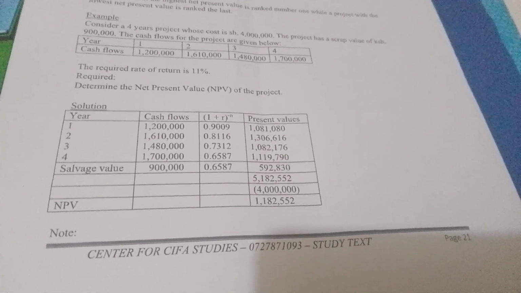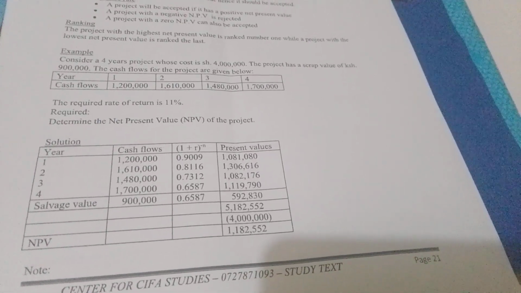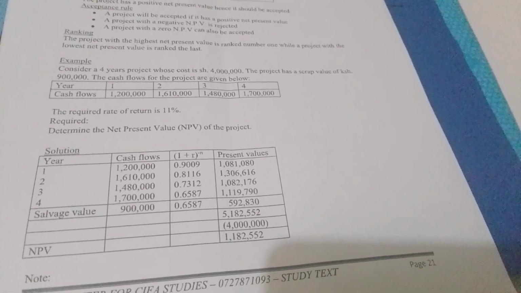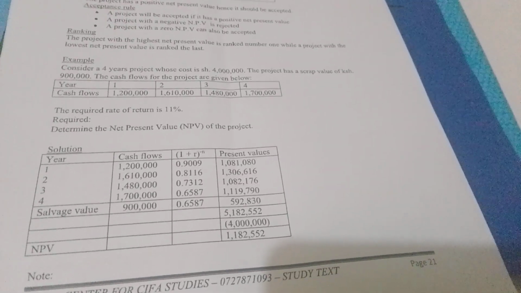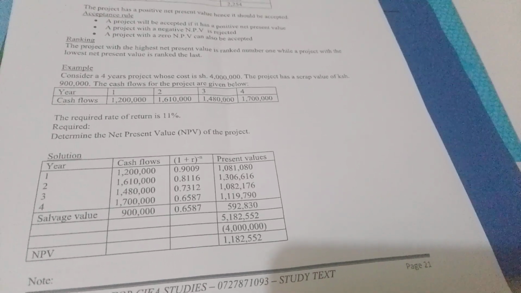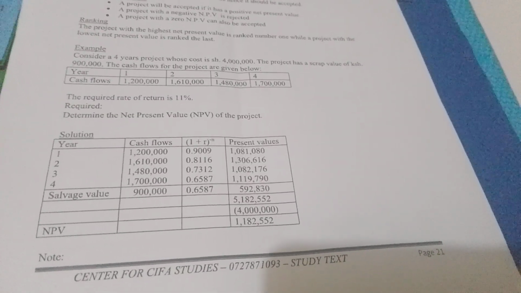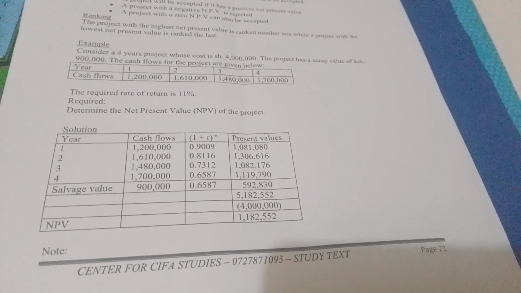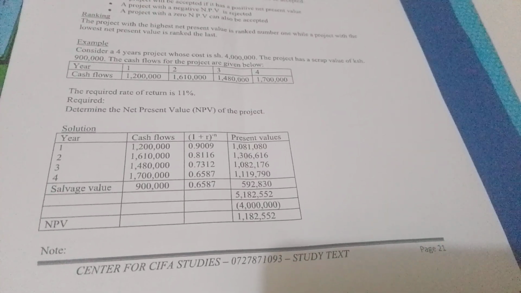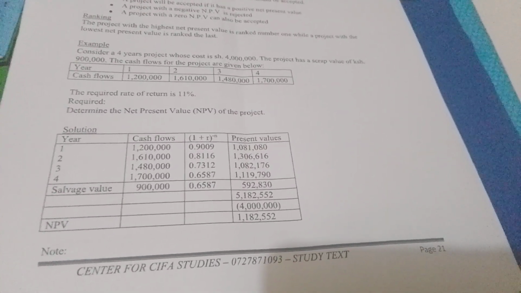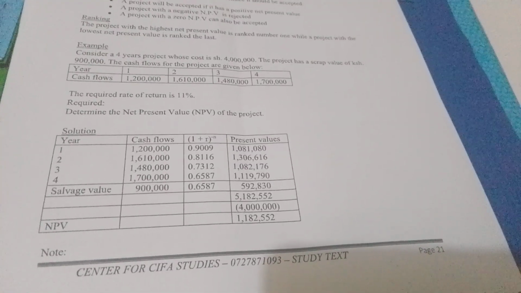What we are using here, this book that we are using to do the analysis for advanced decision making in the environment of uncertainty, that is the investment appraisal techniques, specifically the net present value, is the book for advanced financial management for CPA.